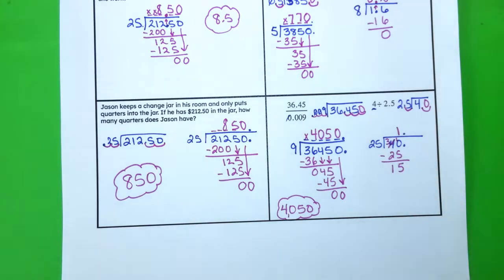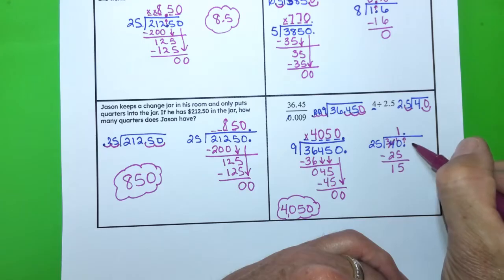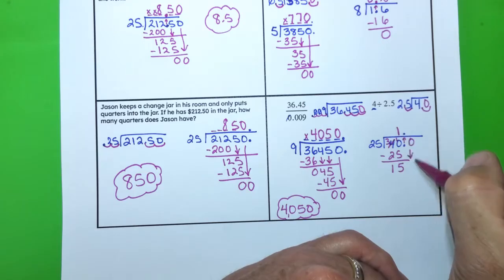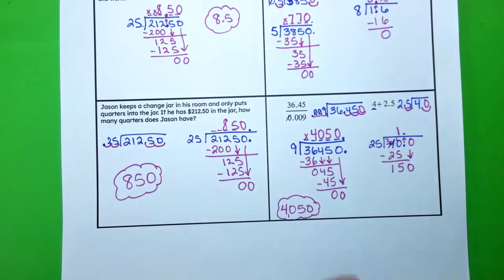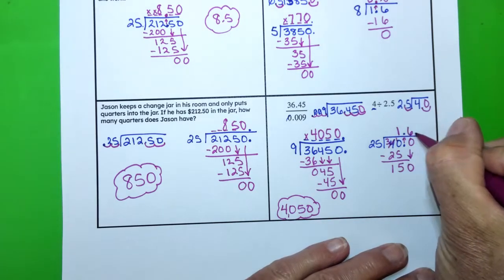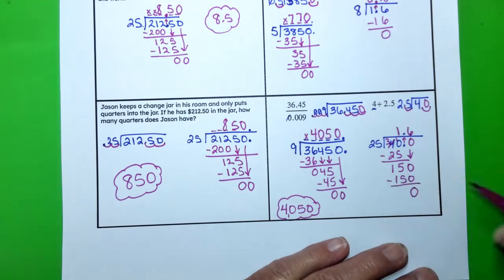I get 15. Now what I can do is the decimal's up, lift the decimal, add a 0, bring the 0 down. How many 25s fit into 150? 25, 50, 75, 100, 125, 150. That would be 6 times. 6 times 25 is 150. Subtract, I got nothing left.